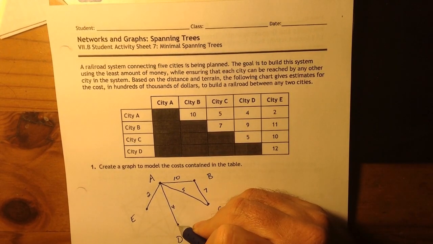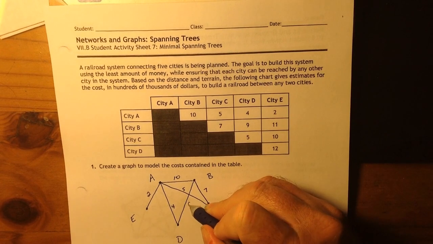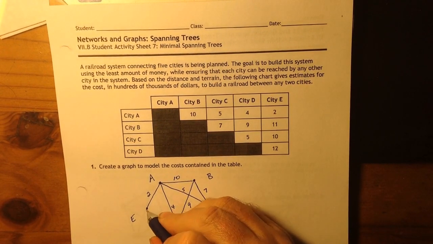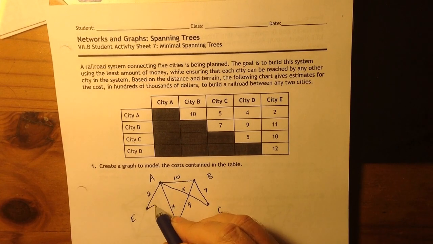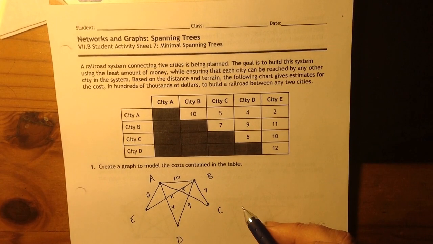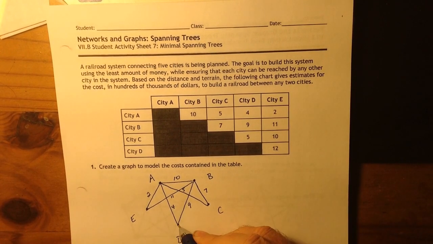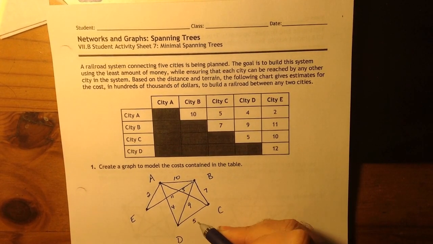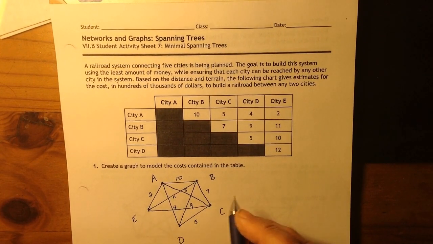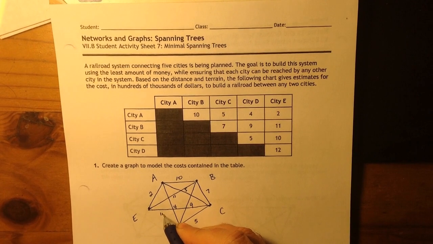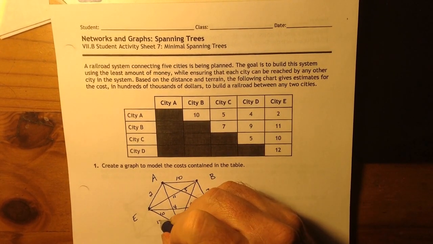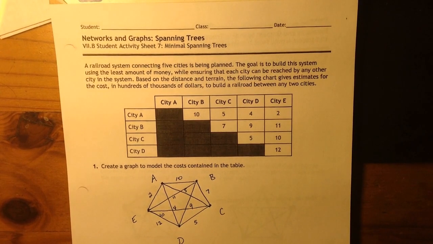B to D is 9. B to E is 11. C to D is 5. C to E is 10, and finally D to E is 12. Okay?